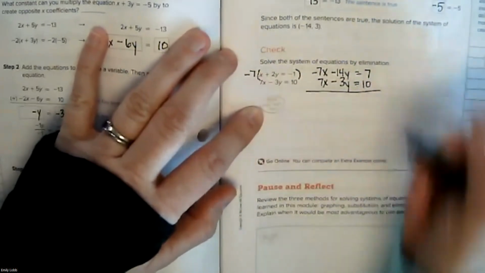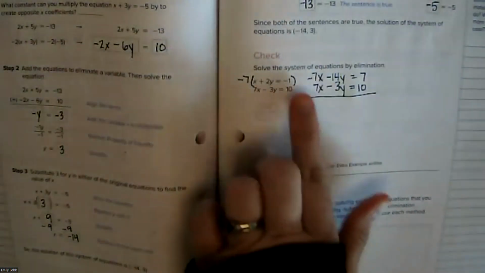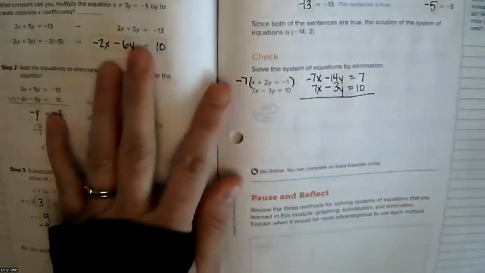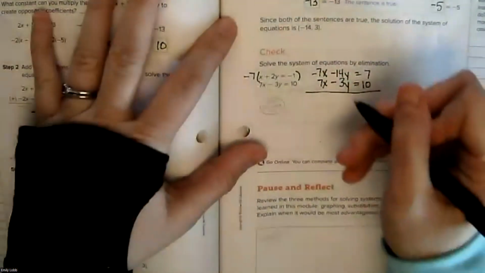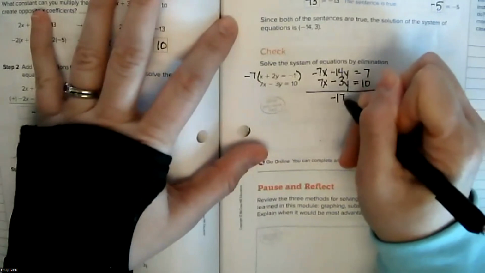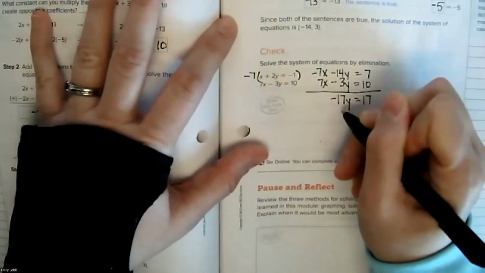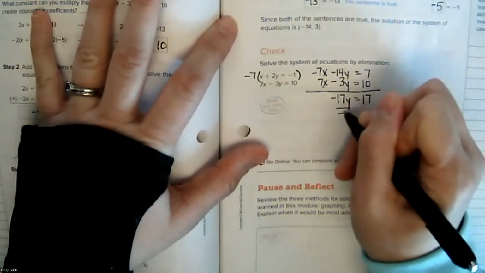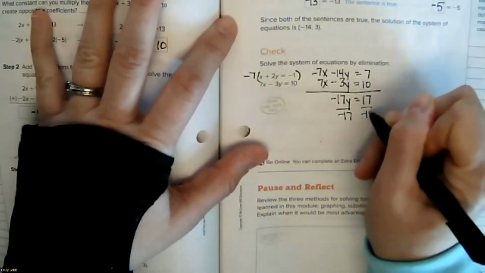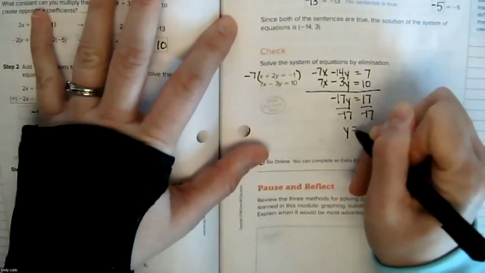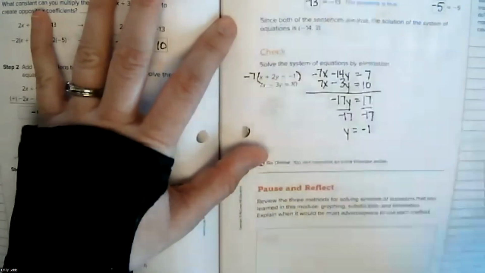Hopefully you're not thinking too hard about this. Now we can combine them. This makes our x variable go away. We're left with -17y equals 17. So if I divide both sides by -17, y is equal to -1.